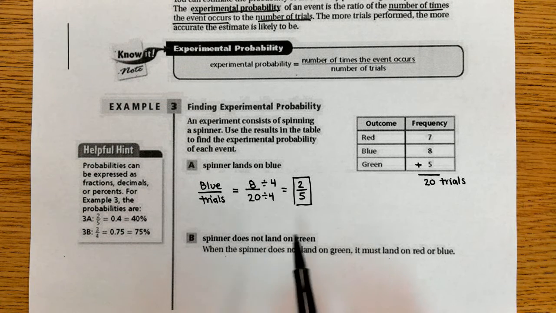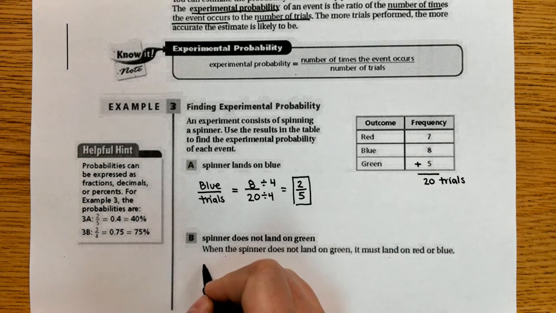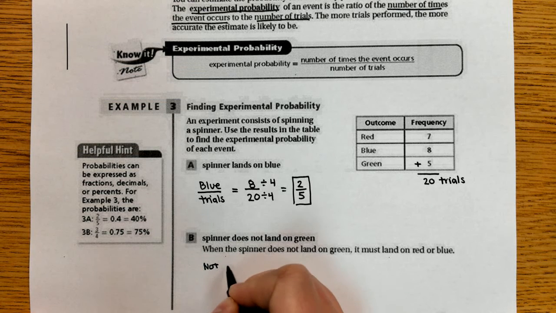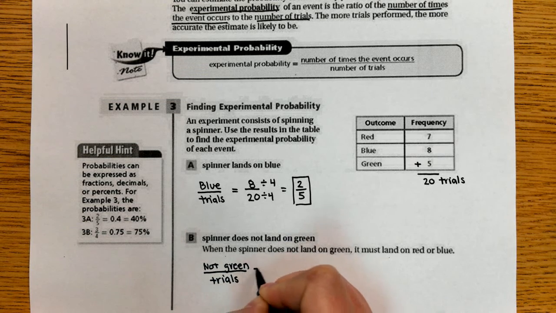Spinner does not land on green. So when the spinner does not land on green, it must land on red or blue. So here we want not green over the number of trials. So not green again is red or blue.